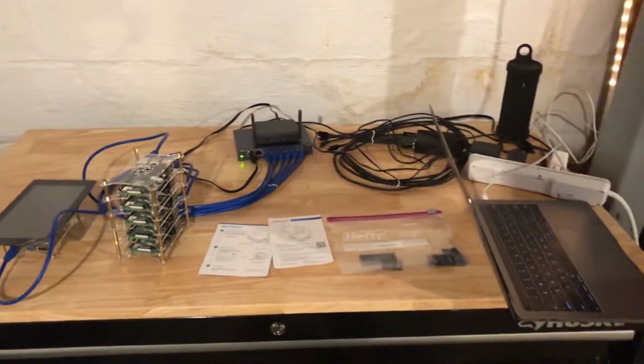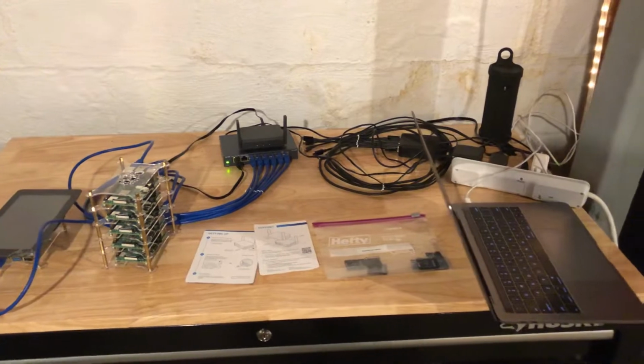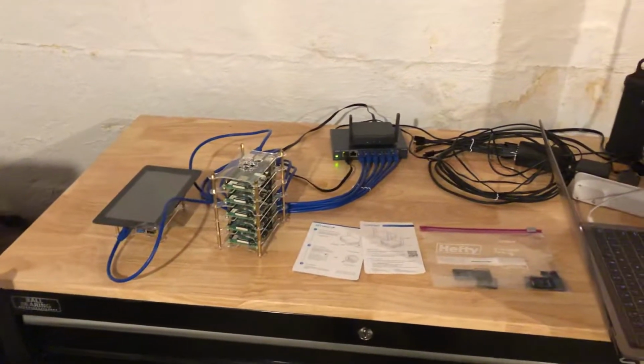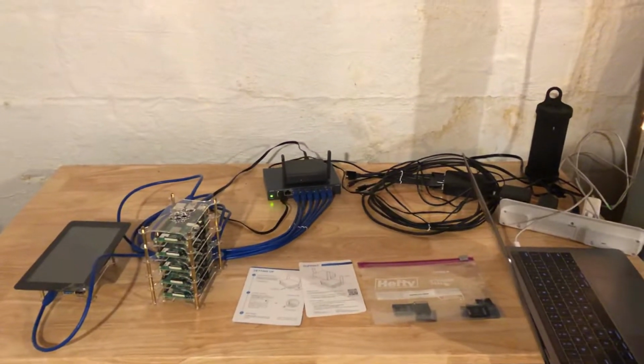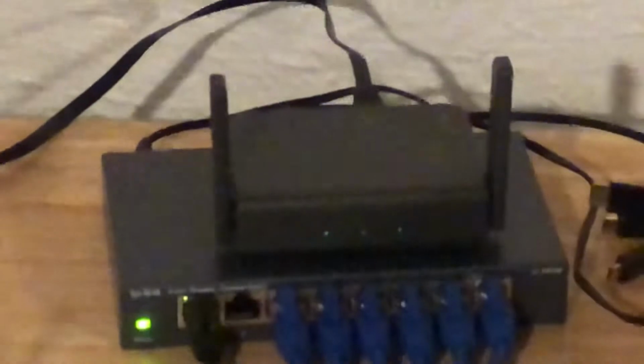Here you go, splayed out in front of you are all the elements to the project so far. So you can see power, computer, SD card, Raspberry Pis, a switch, and a Wi-Fi router. I'm going to talk about in detail each of these elements now.